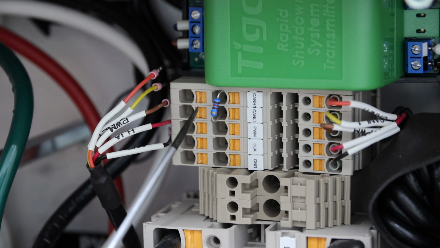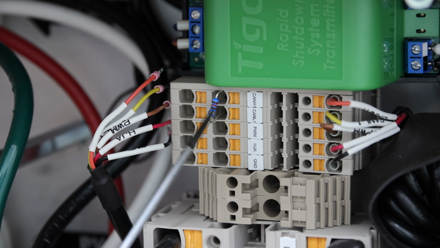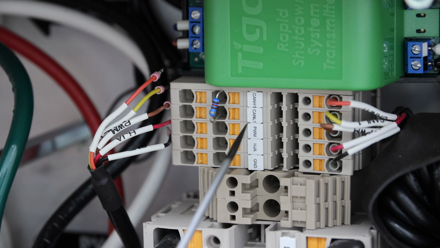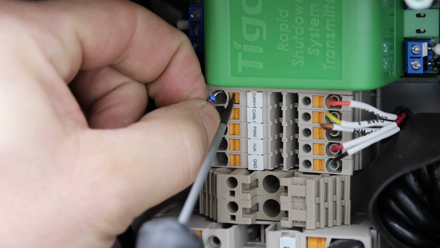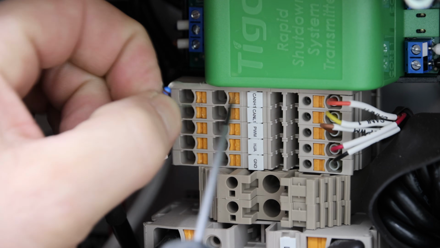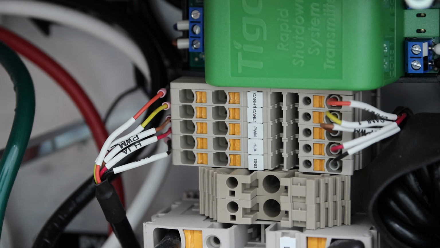Now one other thing, you see there's this resistor right here, right? This is the termination resistor. It has to be on the last inverter, and since we only have one, that's why it is in here. We'll have to put that in the next one.